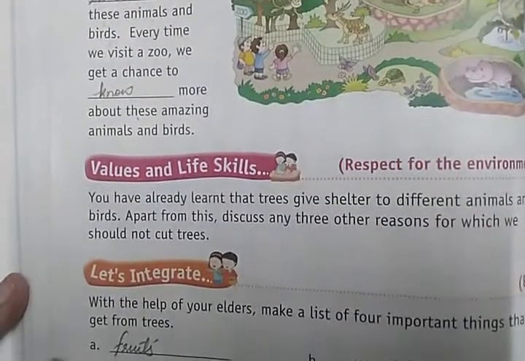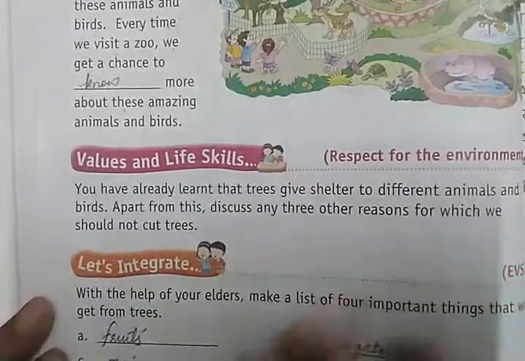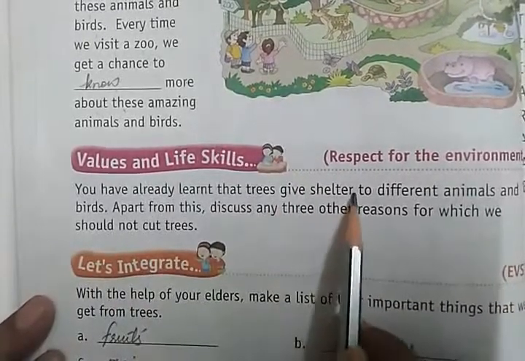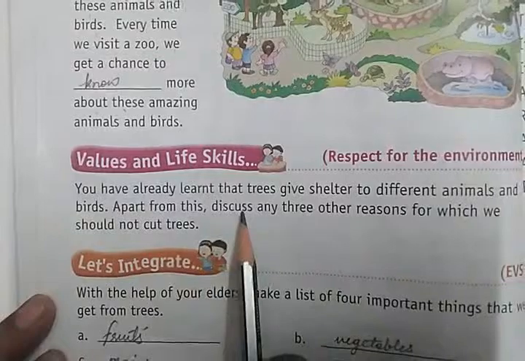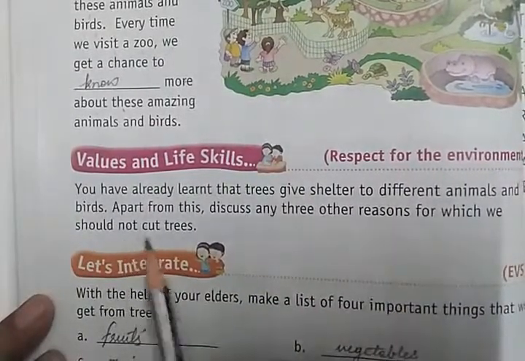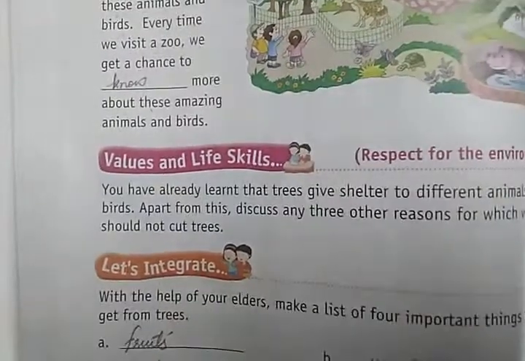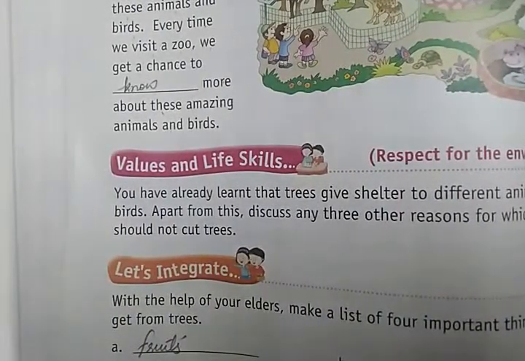Respect for the environment. Value and life skills. You have already learned that trees give shelter to different animals and birds. Apart from this, discuss any three other reasons for which we should not cut the trees. See, the trees give us oxygen, meaning air to breathe.